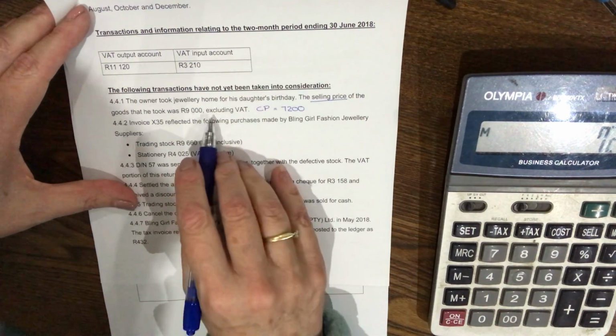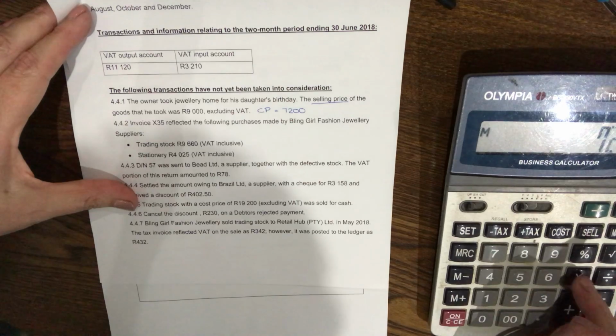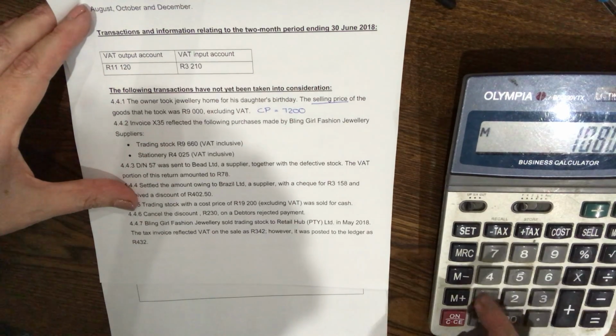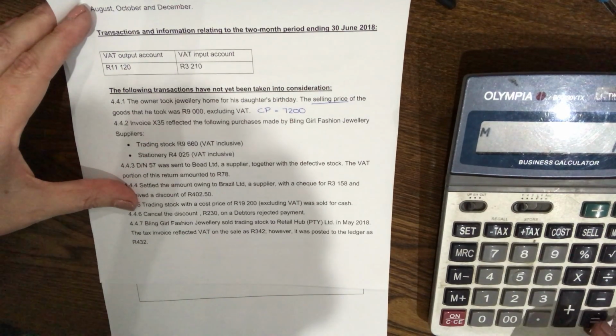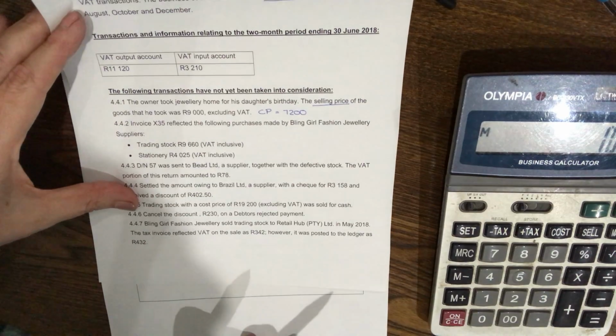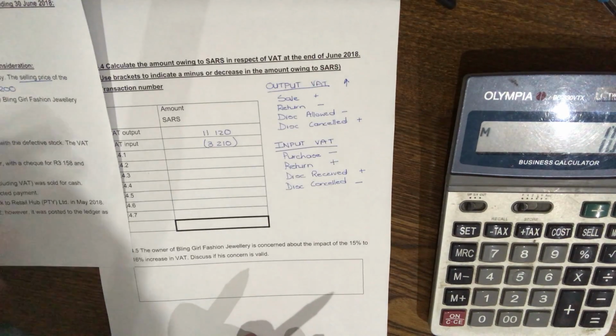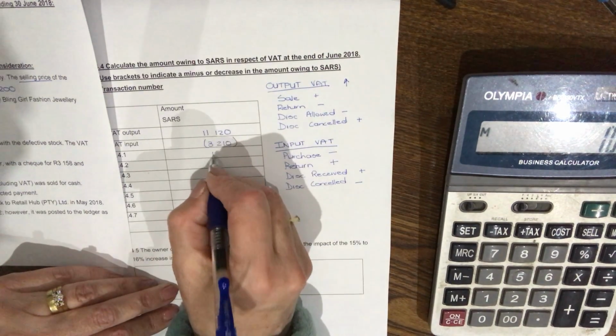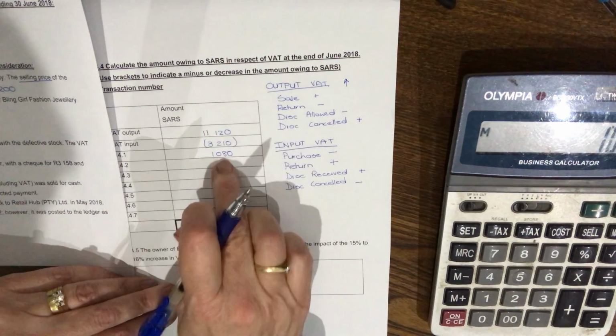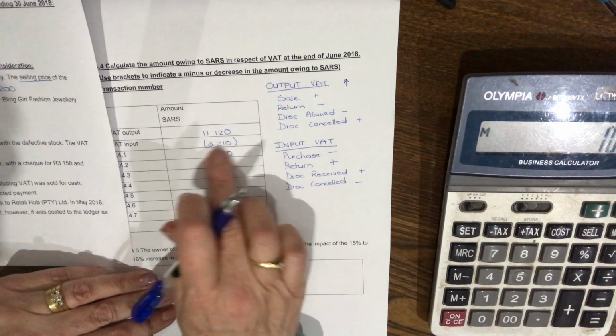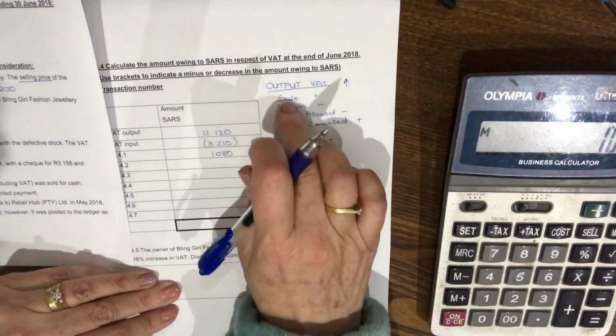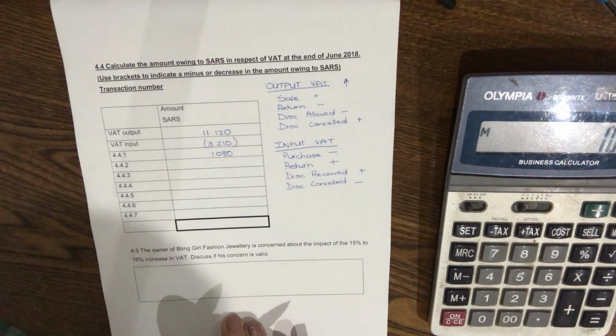Now it's excluding VAT, so I multiply by 15 and divide by 100, and that is 1080, and that's drawings. We deal with drawings the same as with a sale, as we learned before.